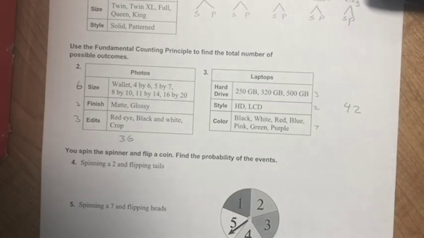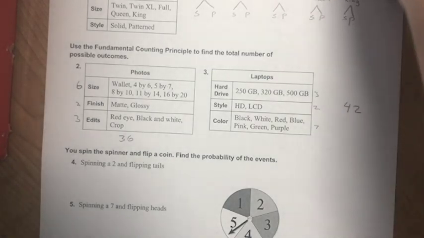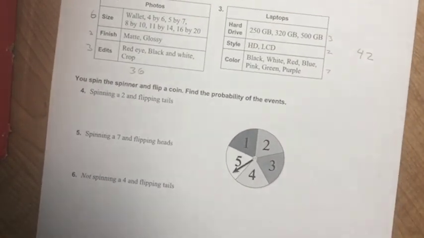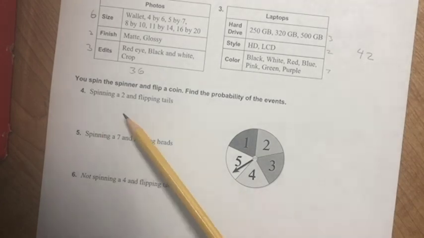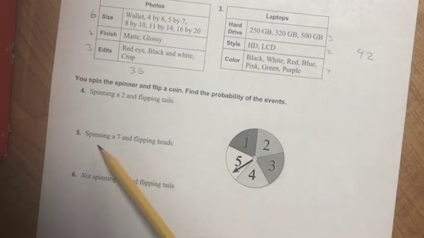All right, so for number 3, it was asking to choose a hard drive, a style, and a color. You should have got that there were about 42 possible choices that you have in front of you. Now, let's go on to 4, 5, and 6. It says in this, you spin the spinner, which is right here, and you flip a coin. Find the probability of the events. Spinning a 2 and flipping tails, spinning a 7 and flipping heads, not spinning a 4 and flipping tails.